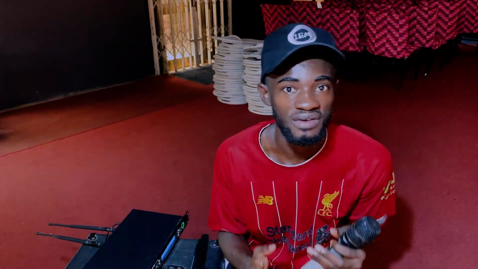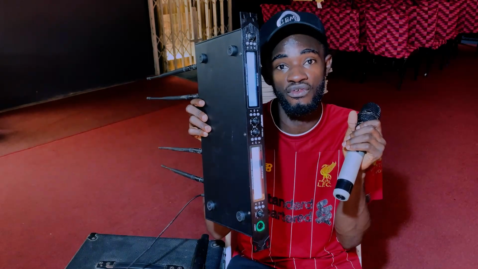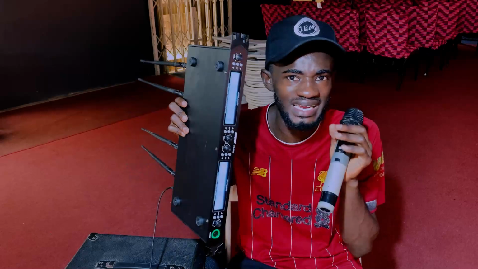That's the first tip I'll advise you to do. That's the simplest way you can fix that issue. The second tip I'll give you is to change the squelch settings. This wireless microphone and receiver doesn't have that.